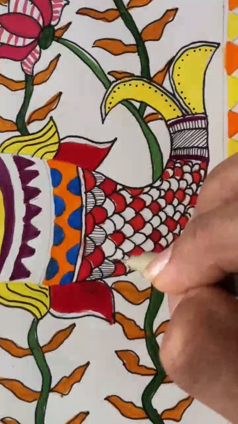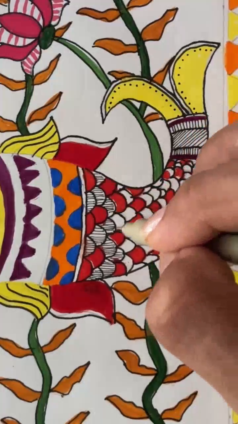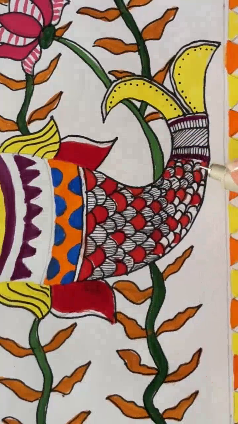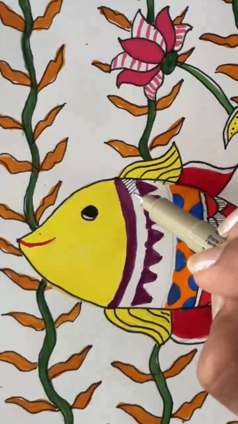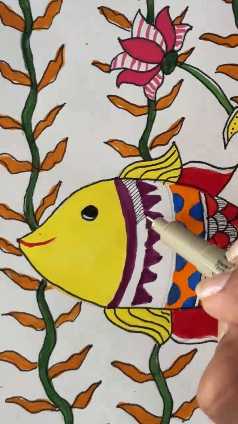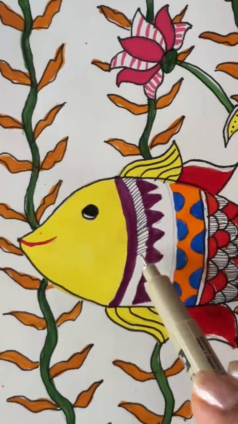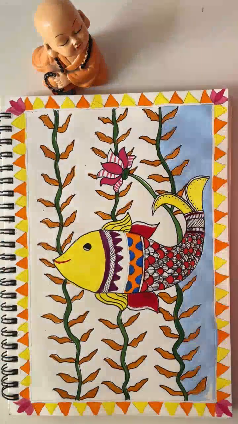Madhubani art has different styles like Kachni and Bharni. Kachni focuses on fine lines and detailing, while Bharni uses bold color filling. In this piece, we have used both Kachni and Bharni because it has detailed patterns with strong and vibrant colors.